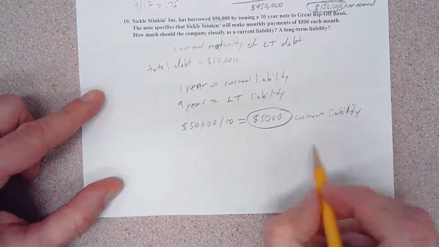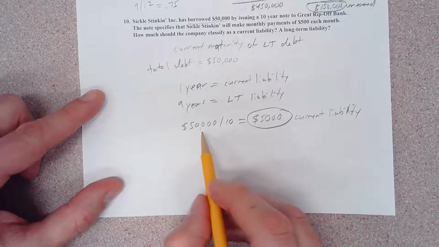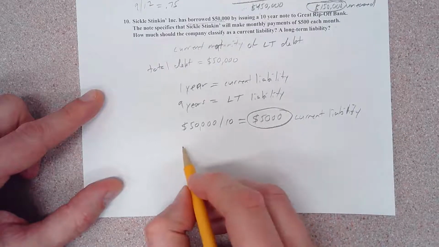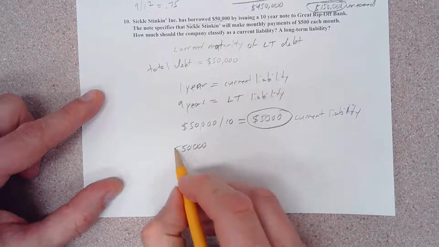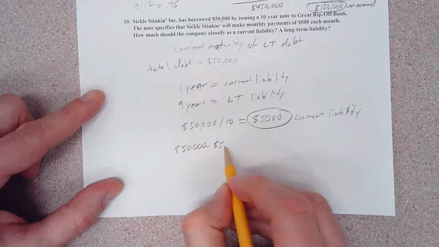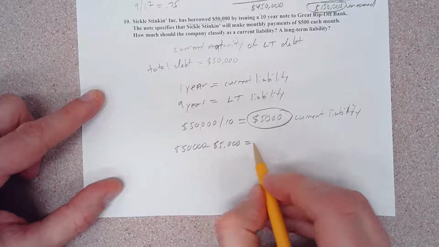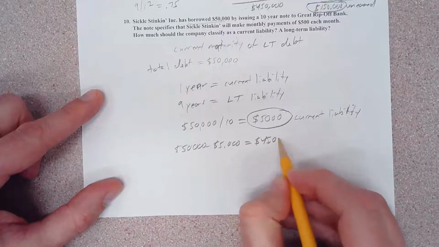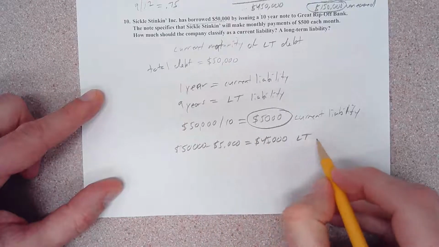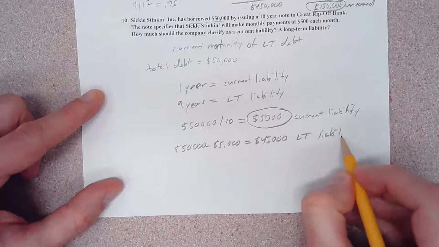Well, if we were to take $50,000 and subtract the $5,000 current liability, we would come up with $45,000, and that is our long-term liability.